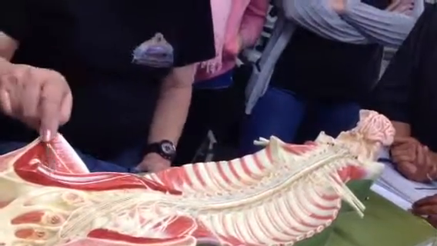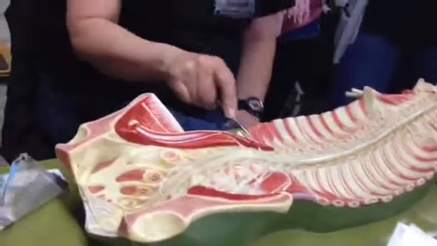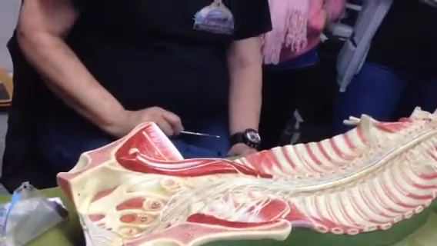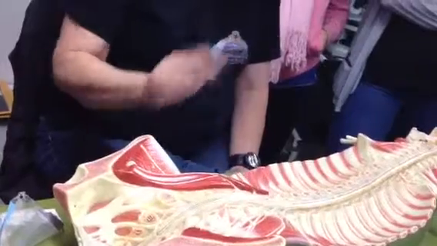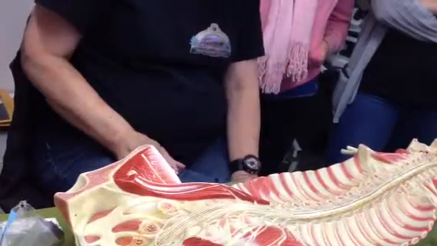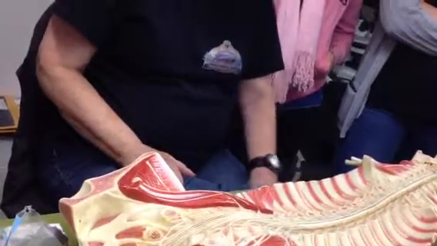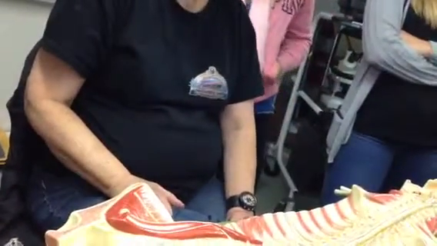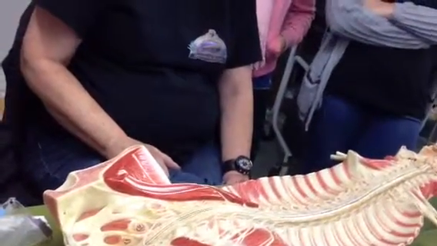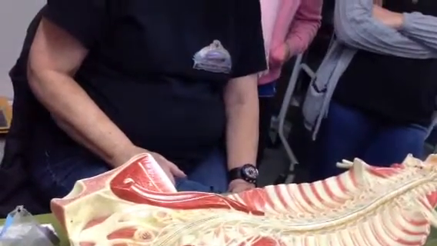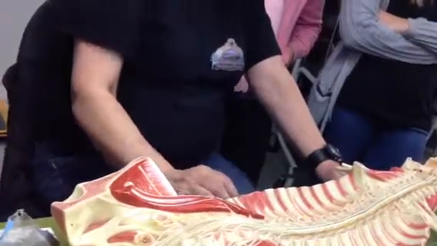Okay. What muscle is this, first of all? Psoas major, and what plexus is associated with it? Lumbar plexus. What are the two major nerves of the lumbar plexus? Femoral and obturator.